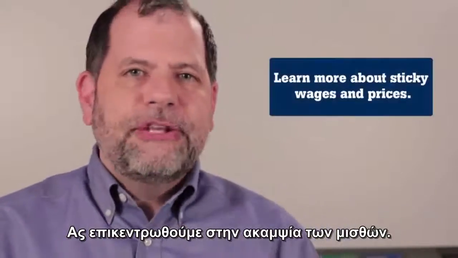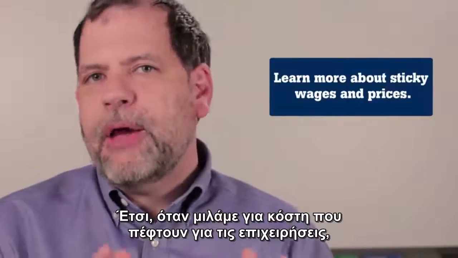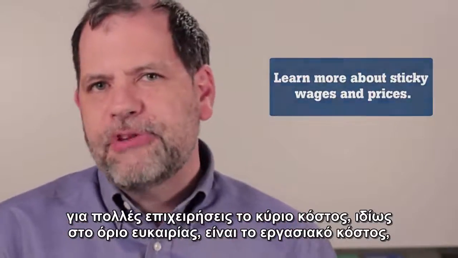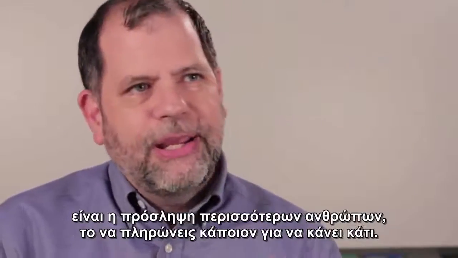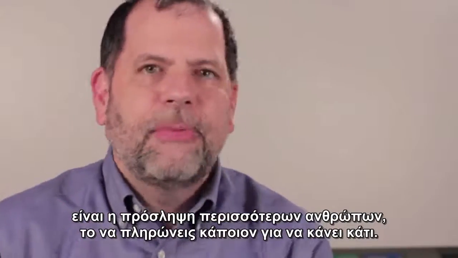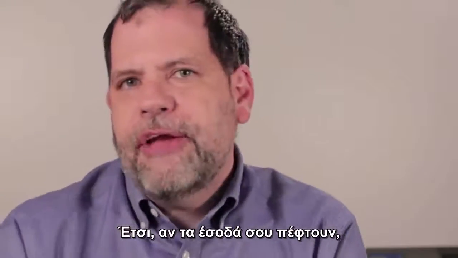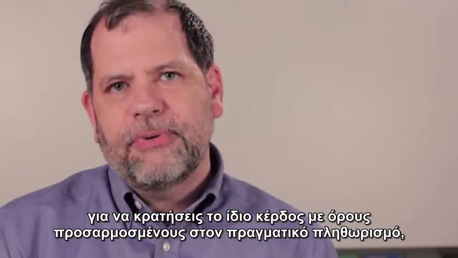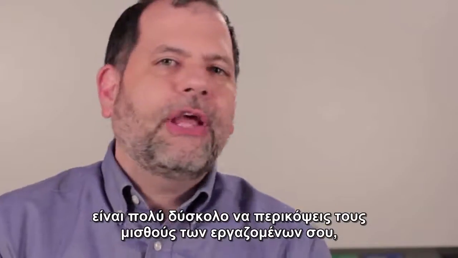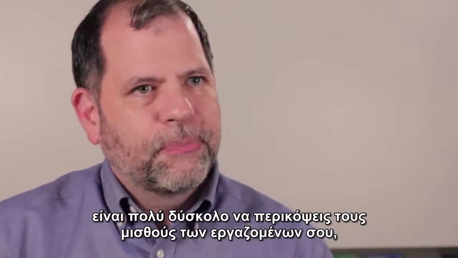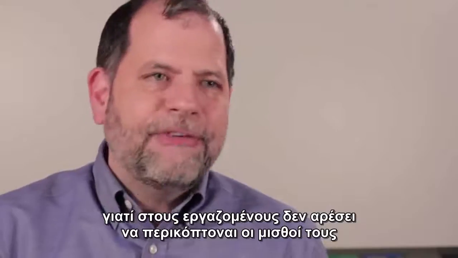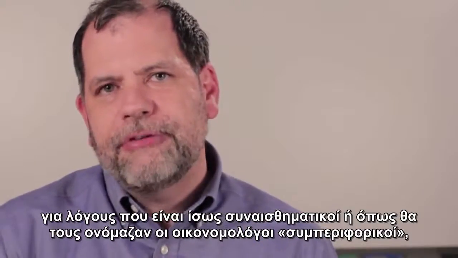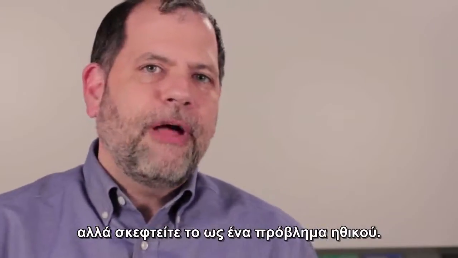Let's focus on wage stickiness. If we're talking about costs falling for a business, for a lot of businesses, the main cost, especially at the margin, is labor cost. It's hiring more people. It's paying someone to do something. So if your revenue is falling, to keep your same profit in real inflation-adjusted terms, it's very hard to cut the wages of your workers, because workers don't like having their wages cut for reasons which are maybe emotional, or economists would call behavioral. But think of it as a problem of morale.